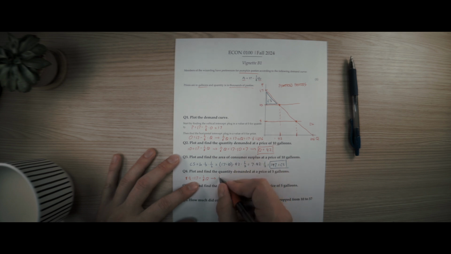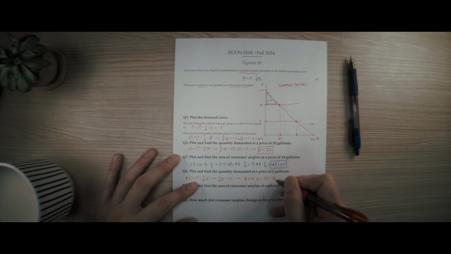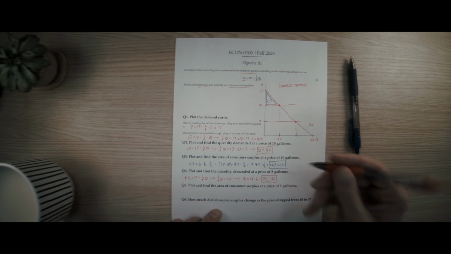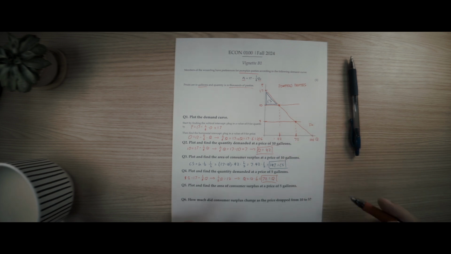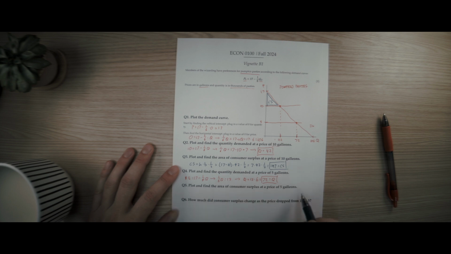So this is 16Q is equal to 12. And then Q is equal to 12 times 6, which, as you plug this into a calculator, is 72. Although you also could do this in your head if you like. But a calculator in this case is A-OK. All right, so we'll just put our number 72 right here. So in the next question, we're asked to find the area of consumer surplus at a price of 5 galleons.